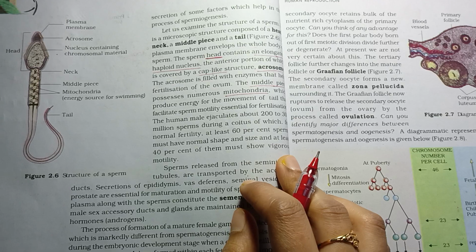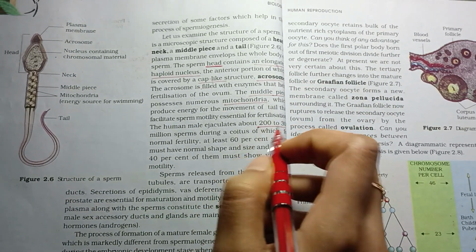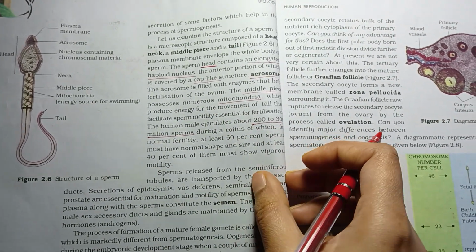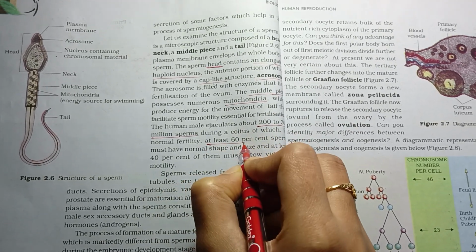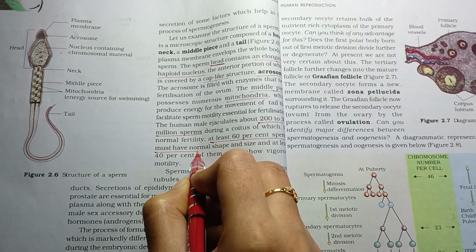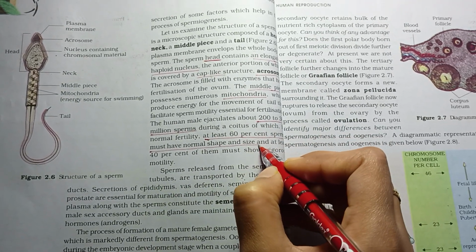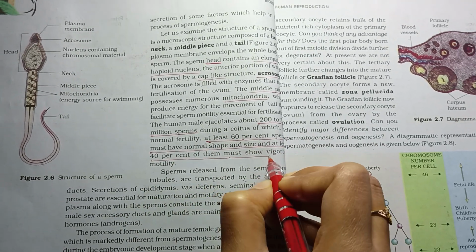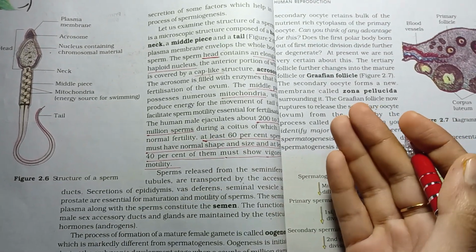The human male ejaculates approximately 200 to 300 million sperms during a coitus, which for normal fertility should be at least 60% of the sperms must have normal shape and size, and of that 60%, 40% should be at least motile, vigorous motility show करना चाहिए.